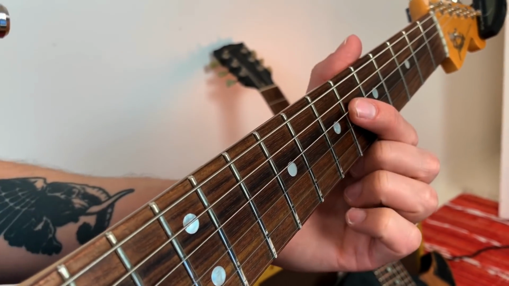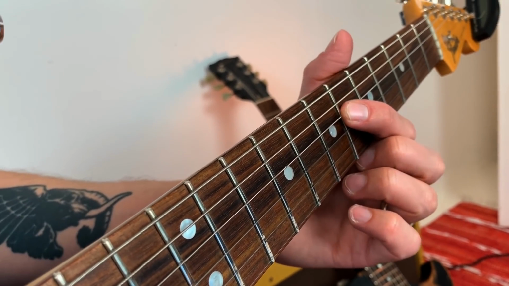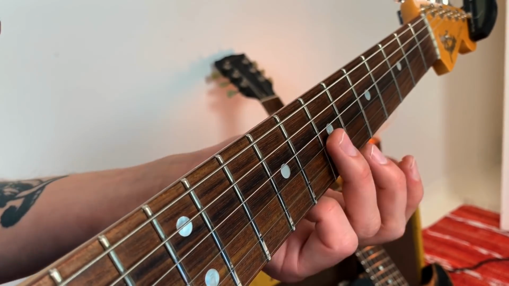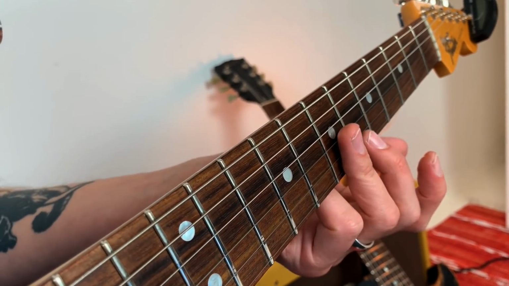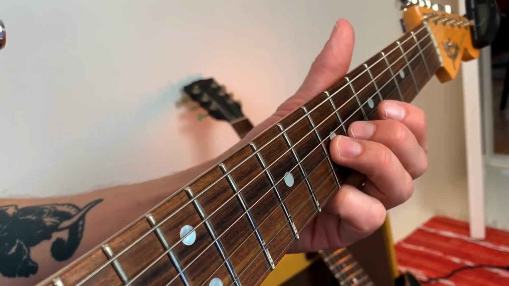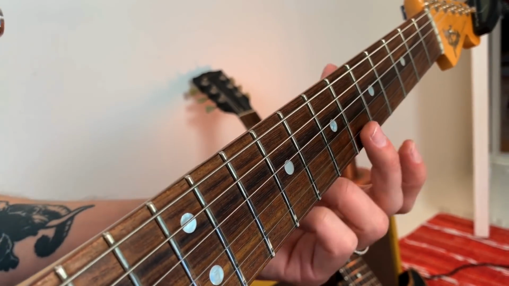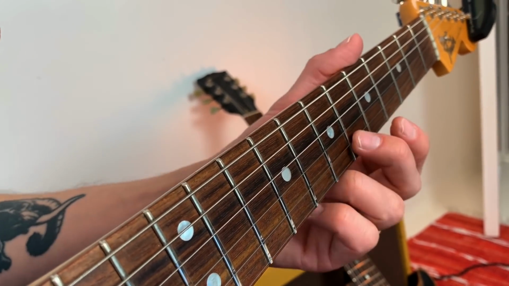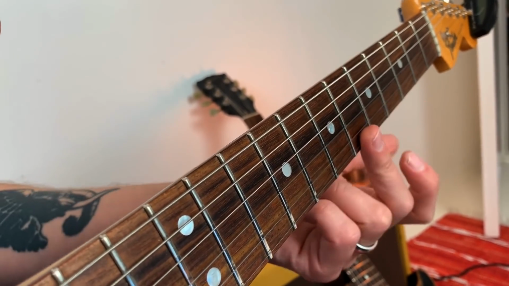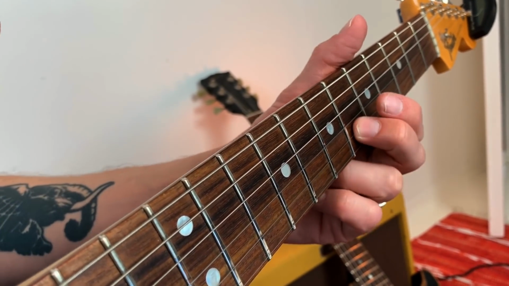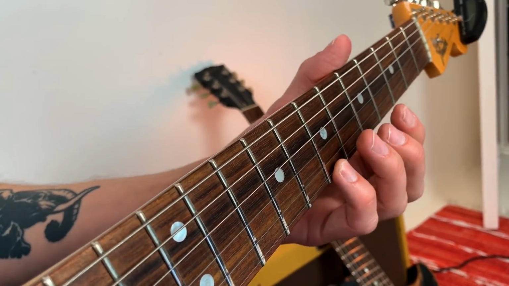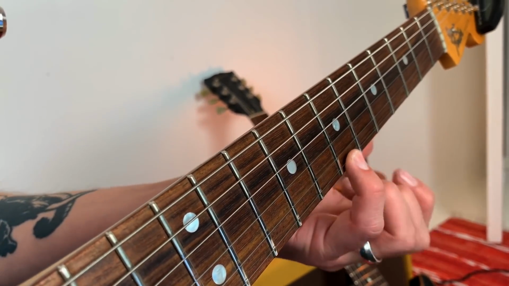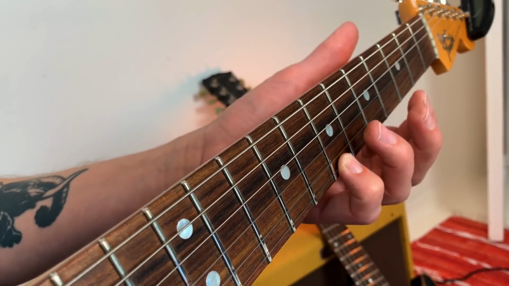6th fret on the D string, which is A flat, 7th fret on the G string, which is E double flat. It's the same note as D. 6th fret on the B string, which is G double flat, also the same note as F. And the last note on the E string, 7th fret, is C flat, same note as B.